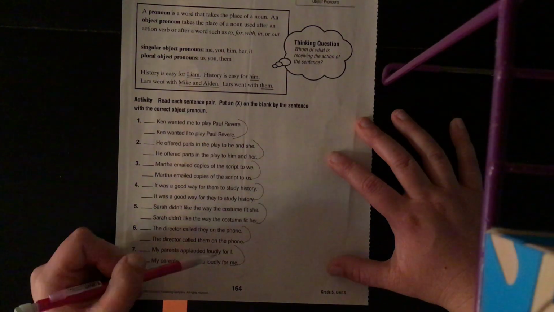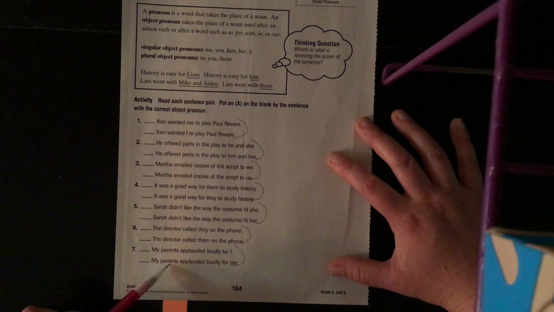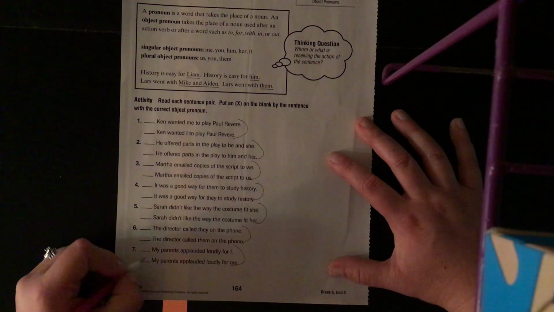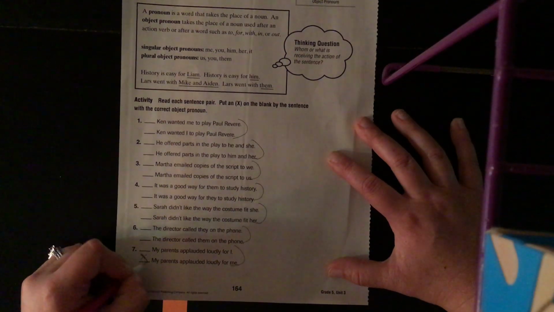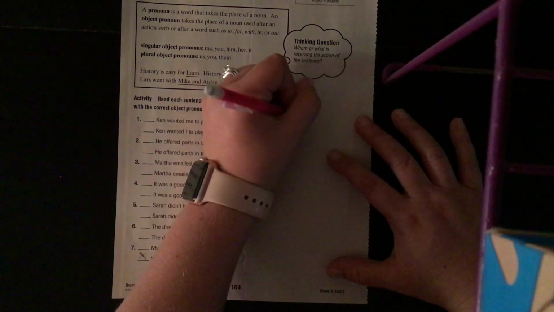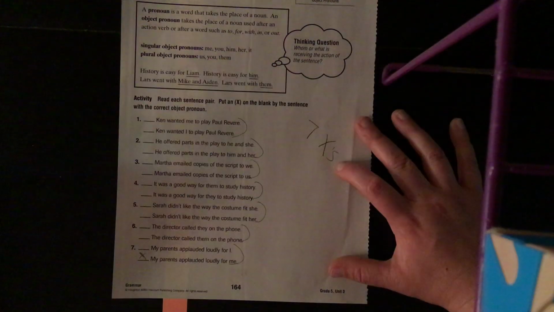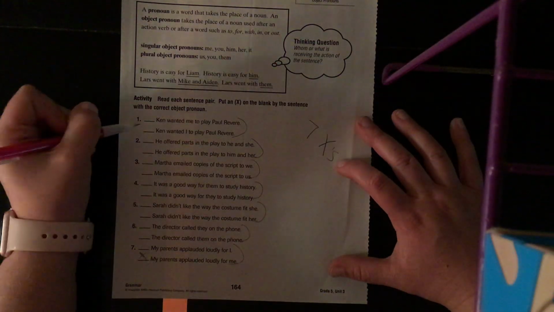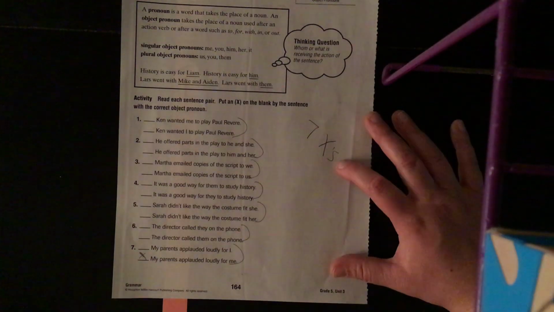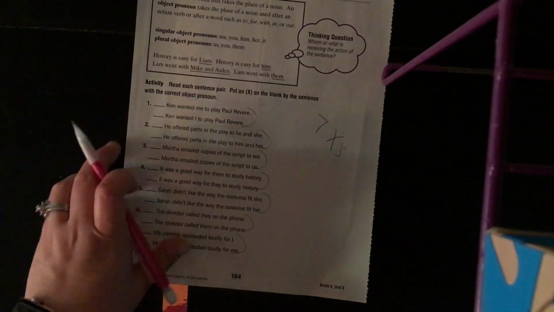My parents applauded loudly for I. My parents applauded loudly for me. Well, me makes more sense. So you're going to have 7 X's. 7 X marks. Each one of these, which one makes sense? That's all you're doing. It's as easy as that.